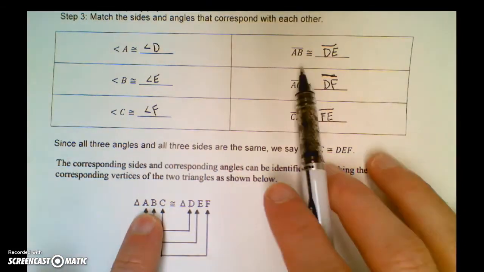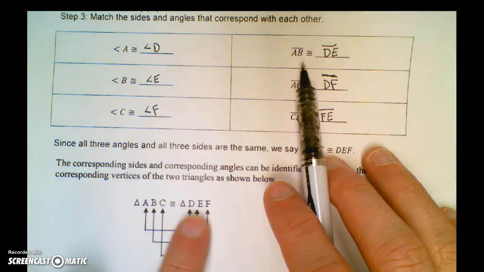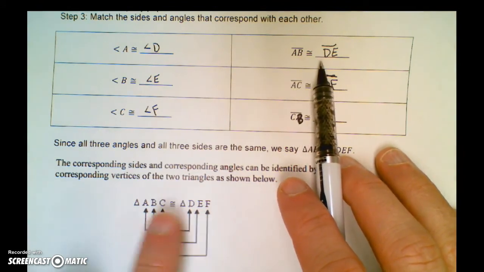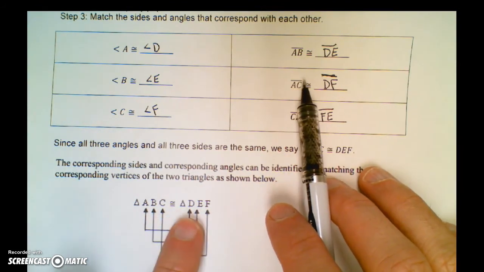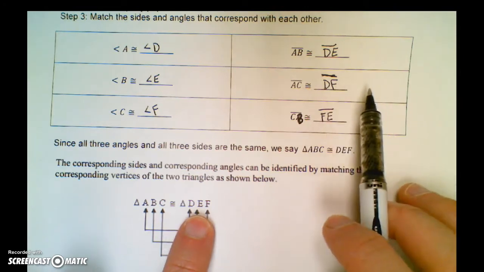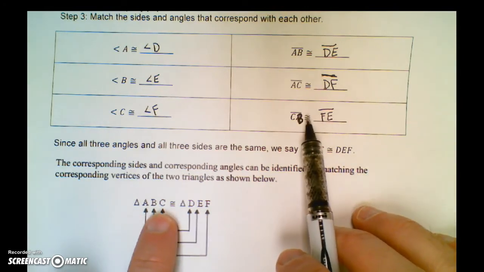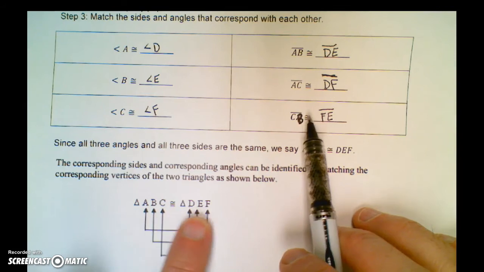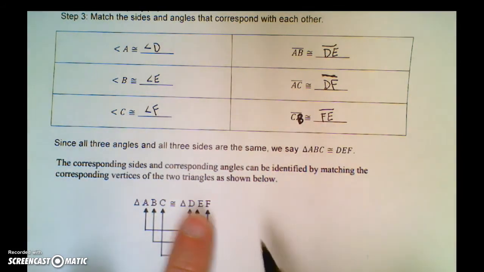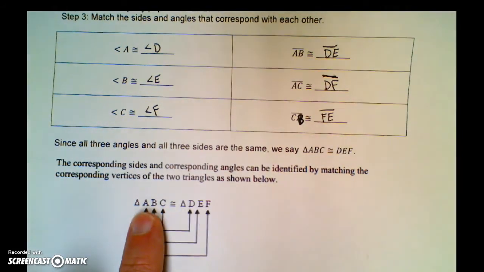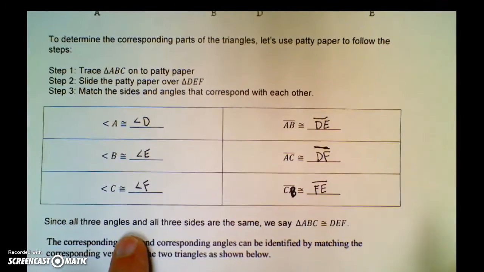Same thing with the sides. AB are my first two letters, DE are my first two letters. AC are my first and third, DF are my first and third. CB are my last two letters, and FE are my last two letters. So using the statement, we can also prove that triangles are congruent.